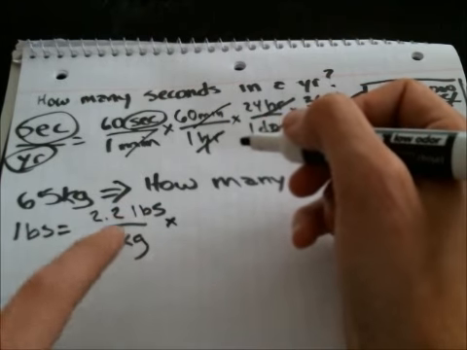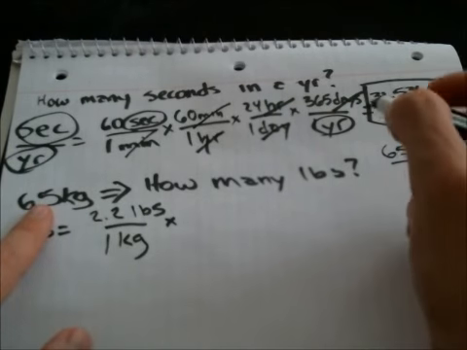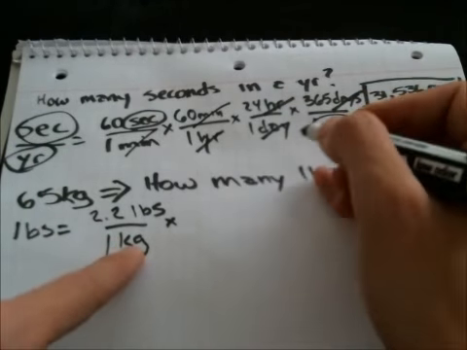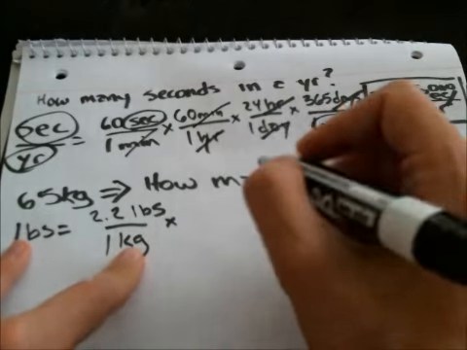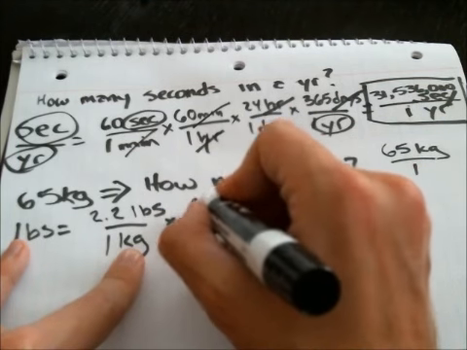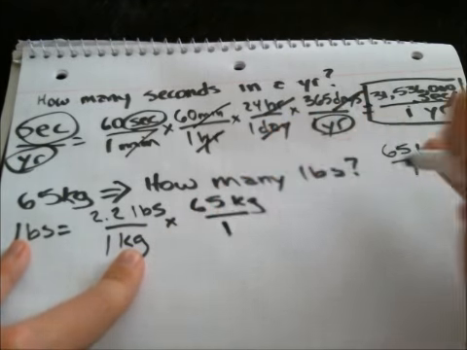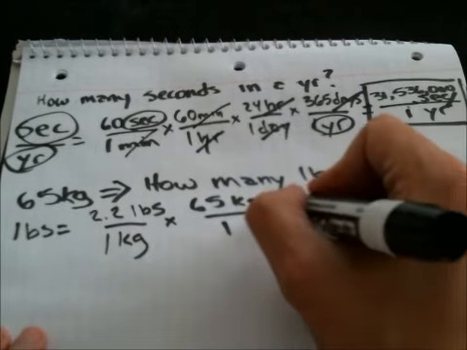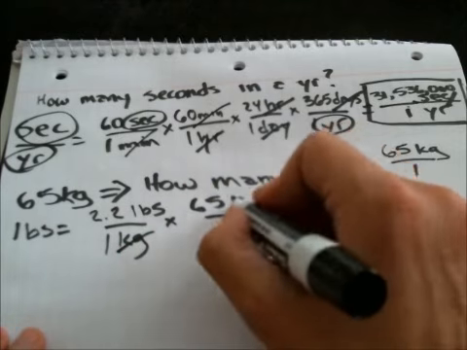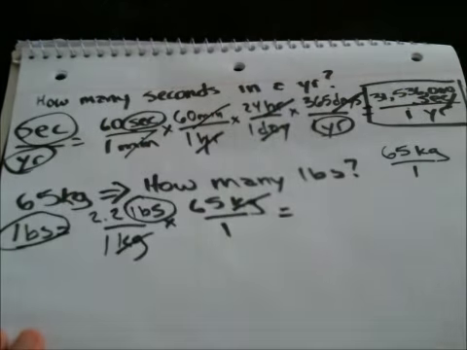So we have pounds on the top, kilograms on the bottom. The only piece of information we have is 65 kilograms here. So in order to cancel it, to be left with pounds, we need to put kilograms at the top. So we have 65 kilograms over 1, like I said. Now let's look at what we can do. We can cancel out kilograms, and we're left with pounds, which is what we're looking for.